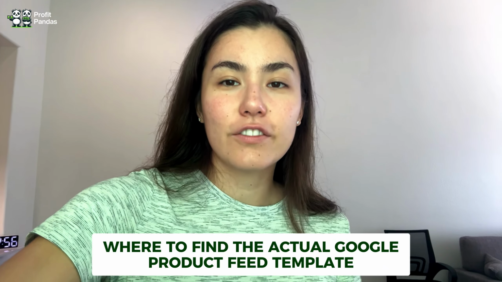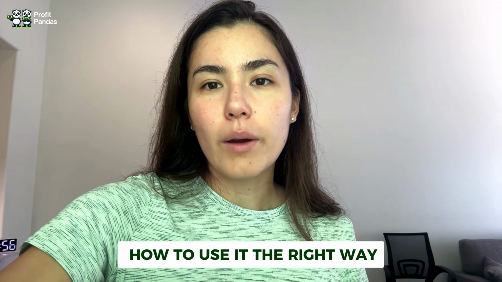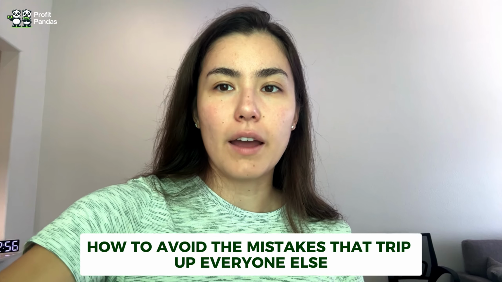So now you know where to find the actual Google product feed template, how to use it the right way, and how to avoid the mistakes that trip everyone up. If you're running shopping campaigns or Performance Max, a clean product feed is not optional. It's a foundation for everything else.